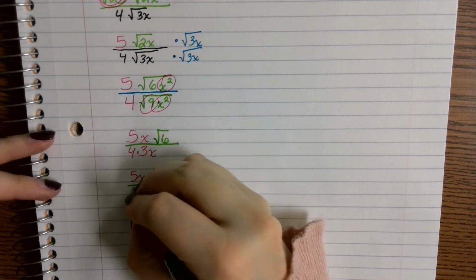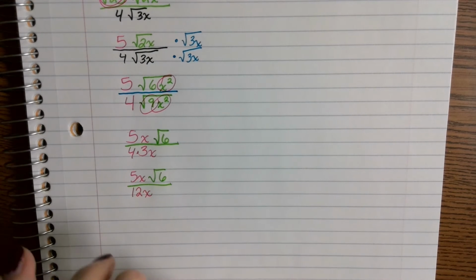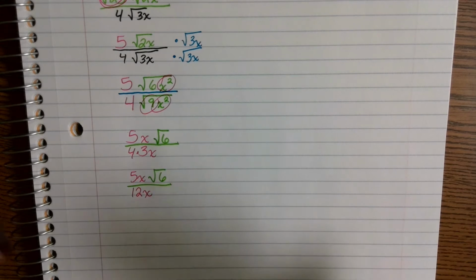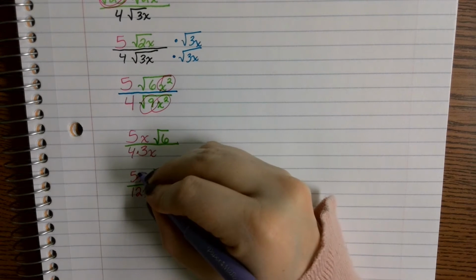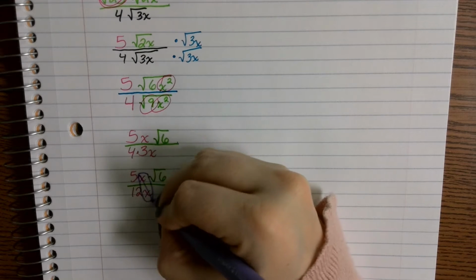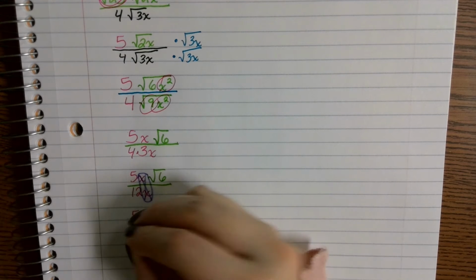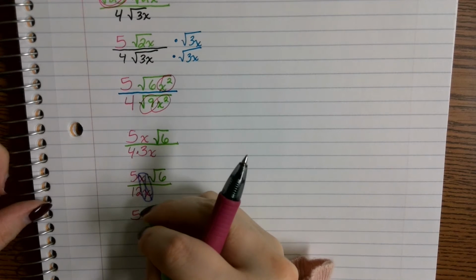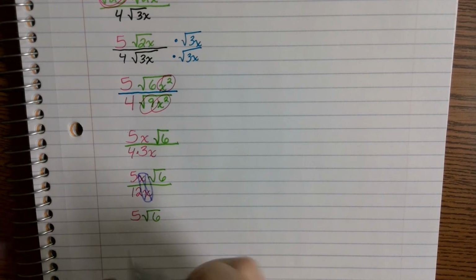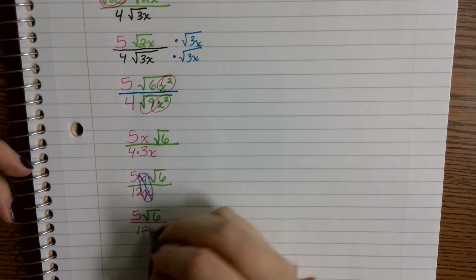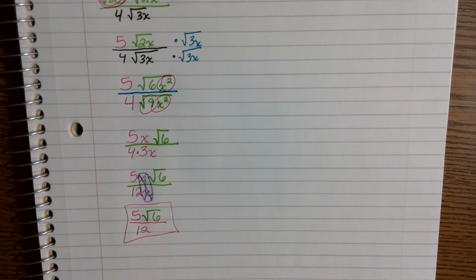over 12x. Am I done? Why not, Jimmy? The x. I've got an x on the top and an x on the bottom, so what can I do with them? Cancel them out. They are now gone. So your final answer for this problem should be 5 square roots of 6 over 12. That's your final answer. 5 square root of 6 over 12.